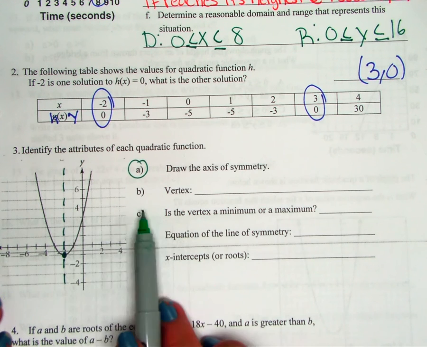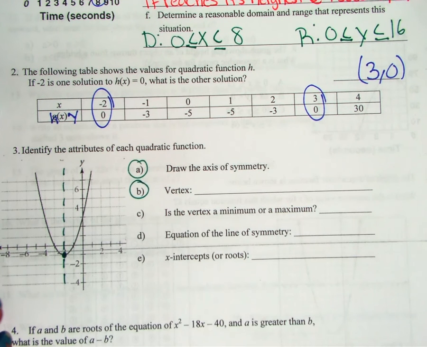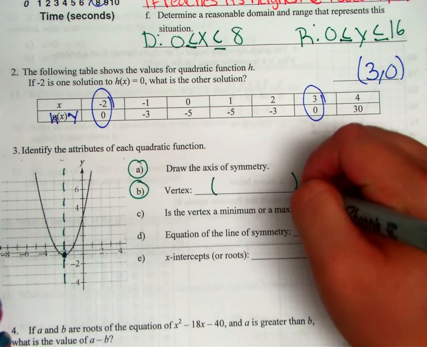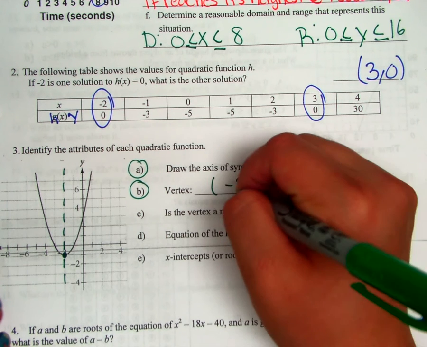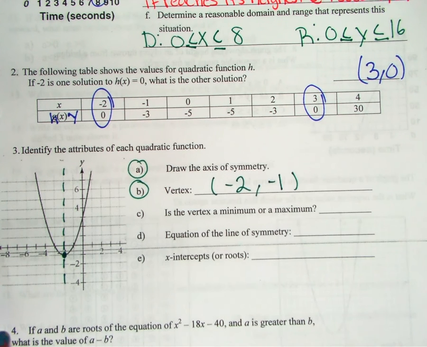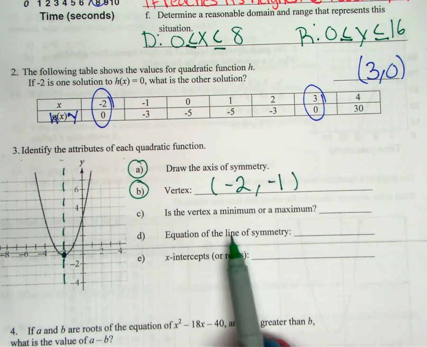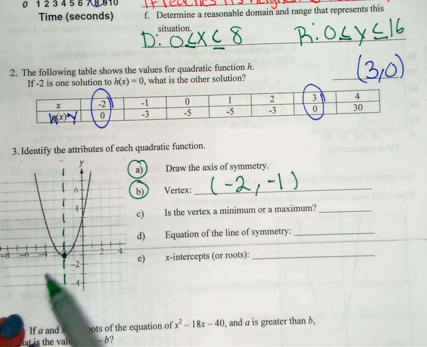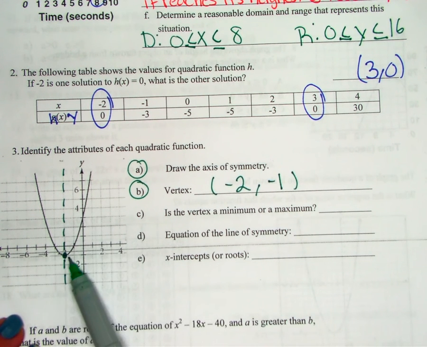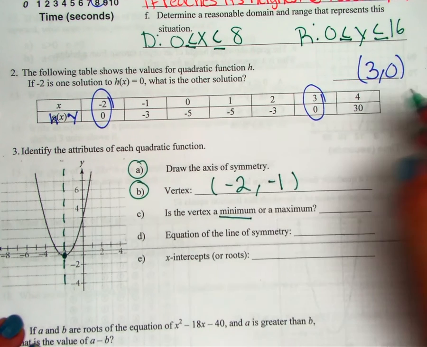So while we're talking about the vertex, let's do B as well. Your vertex, you always write it as an ordered pair, x, y. Your x is -2, your y is -1. Now, is the vertex a maximum or a minimum? Well, it looks like a smiley face and it has a low point. So if it has a low point, it's a minimum.